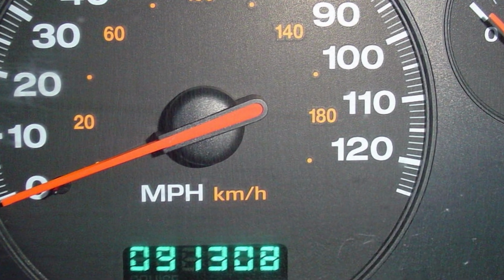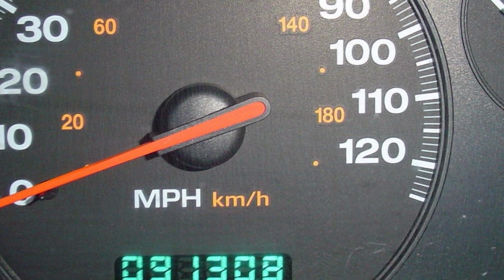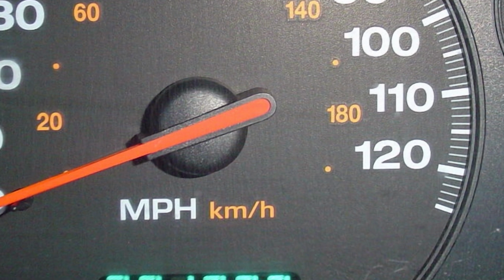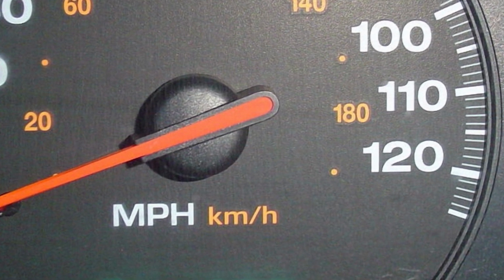Every time you start your vehicle, the odometer will default to showing the total mileage driven. This ensures that you will always know how many miles are on your car and can stay on top of its maintenance needs.